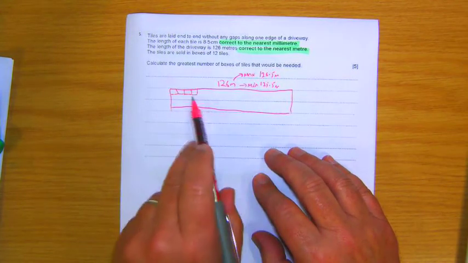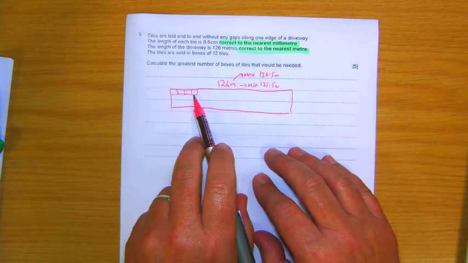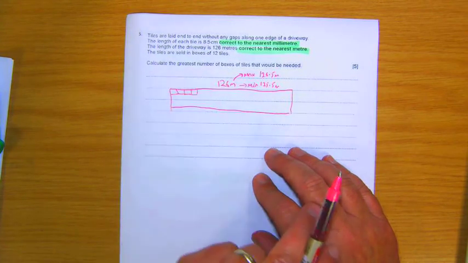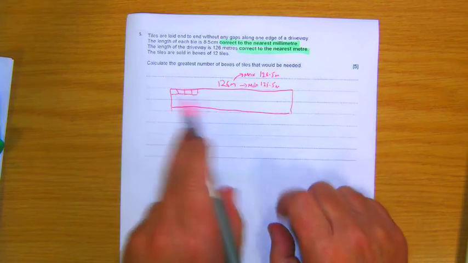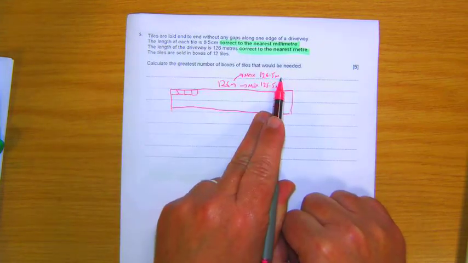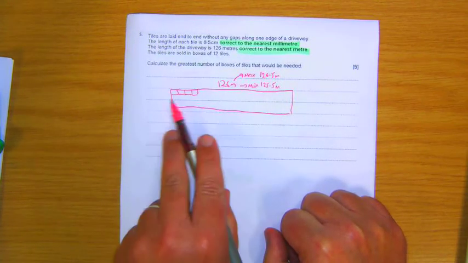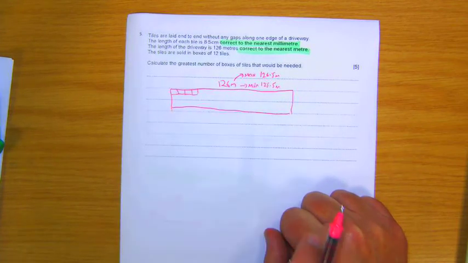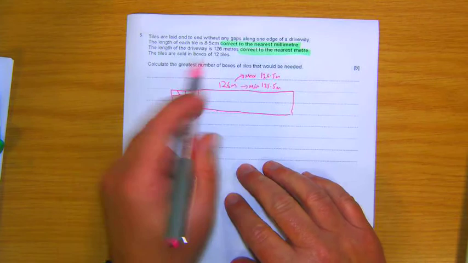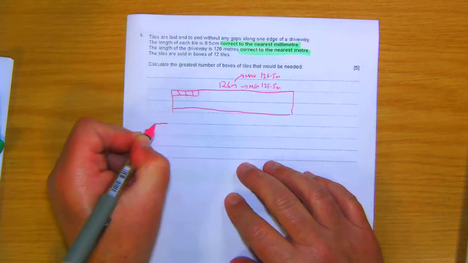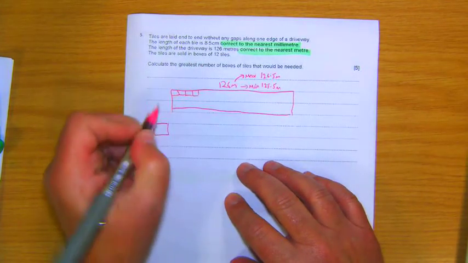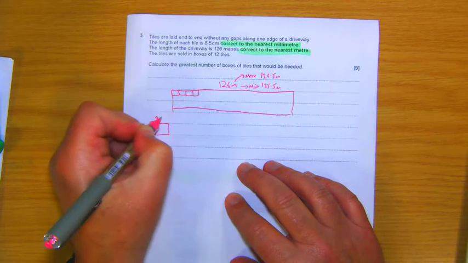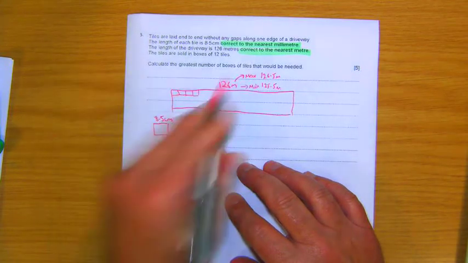And if we want the worst case scenario for the boxes we've got to buy, then we want the drive to be as big as possible, but we want the tile to be as small as possible to have to fit the most of them in. So if we consider that tile, it's 8.5 centimeters, correct to the nearest millimeter.